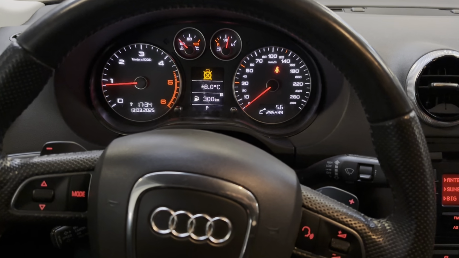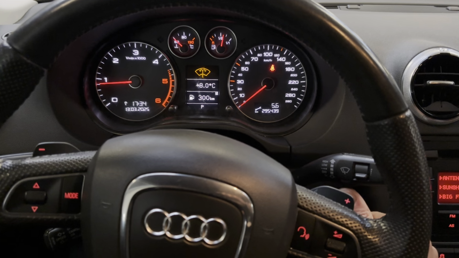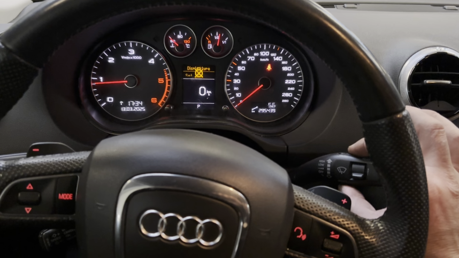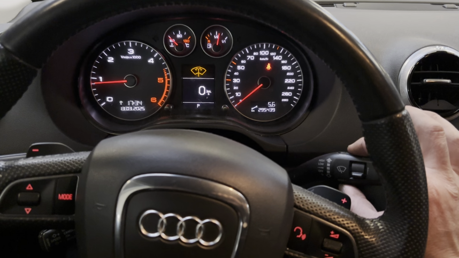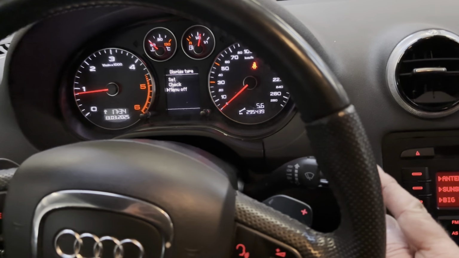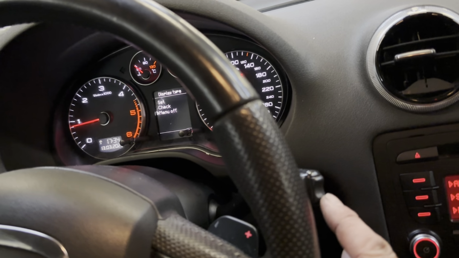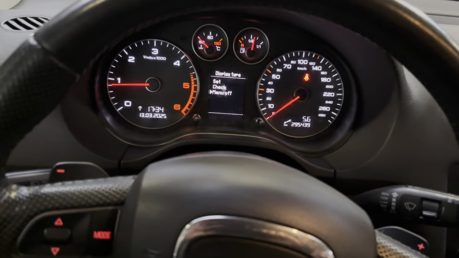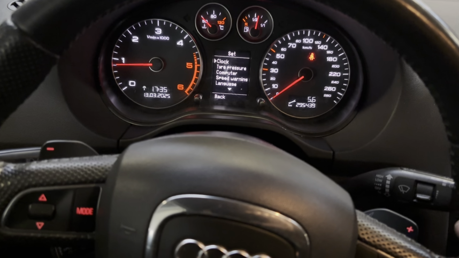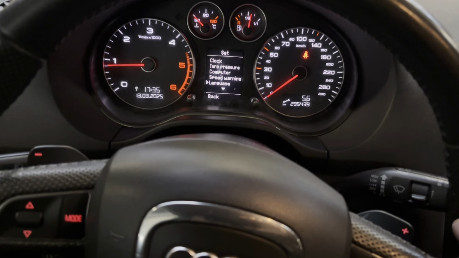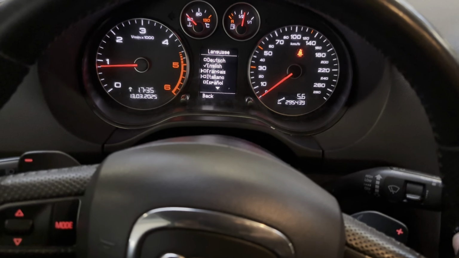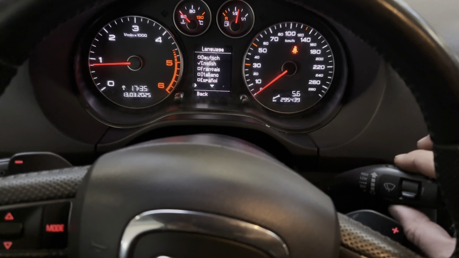Let's start right away. First of all, find the menu button under this thumbstick over here. Press it a few times to find the menu. Then press this and this button to scroll up and down. To go to set, press enter, and you'll see the language area here. Scroll down, press it, and now you can change it to the desired one.